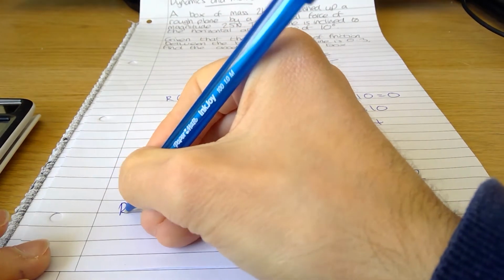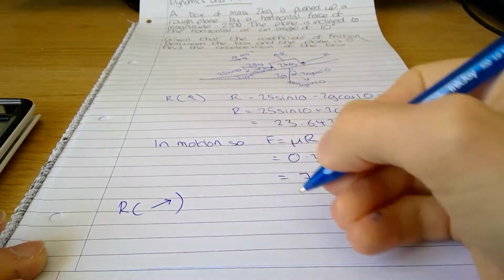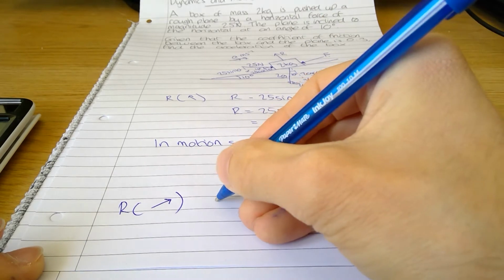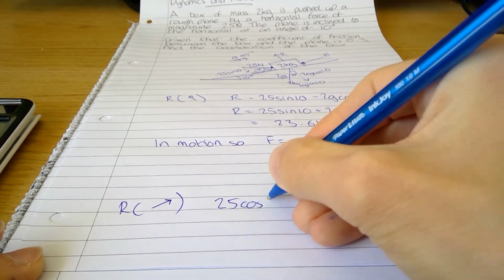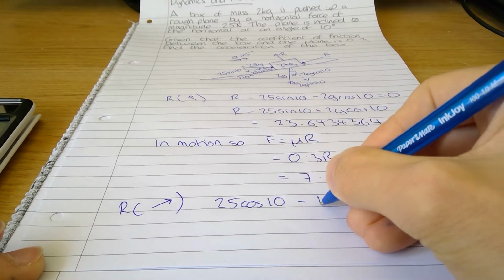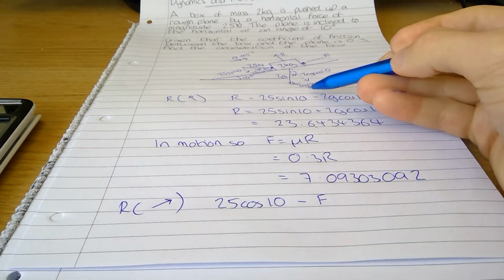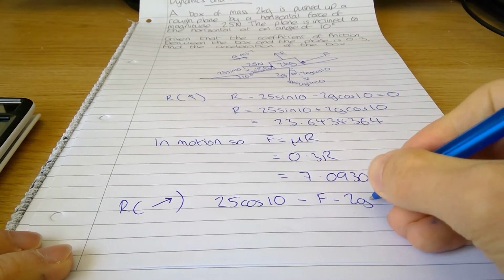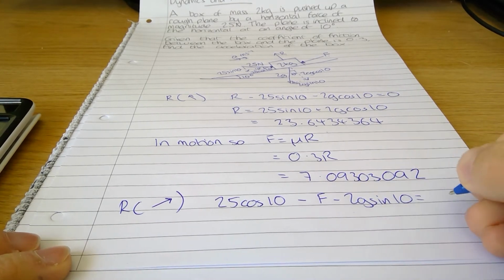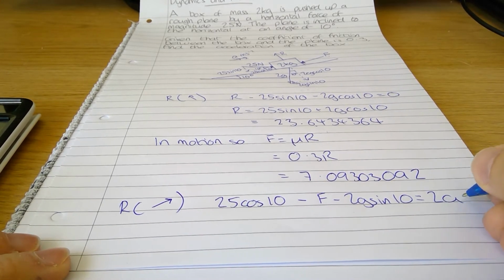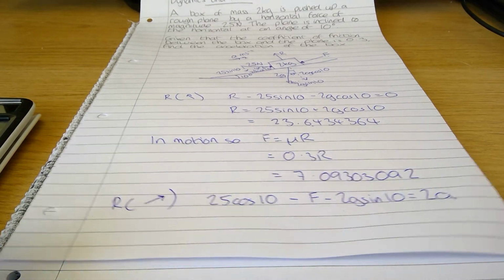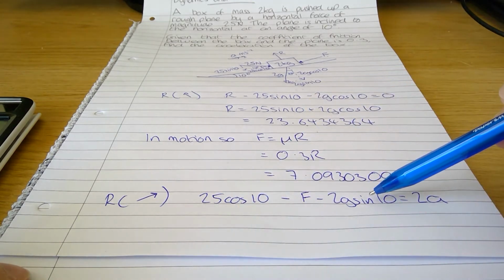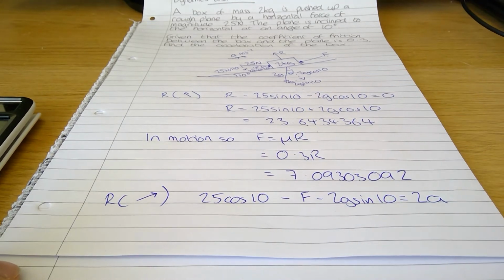So resolving parallel to the plane, I've got 25 cos 10 pushing up. The friction is going against it. That's going to hold us back. We've also got the 2g sin 10, which would be pulling us down the plane as well. So take 2g sin 10, and that's equal to the mass times the acceleration, rather than equal to 0, because it is actually accelerating up. Well, we worked out what F was a moment ago, so we're going to be able to substitute that in, and then from there we're able to solve to find a.